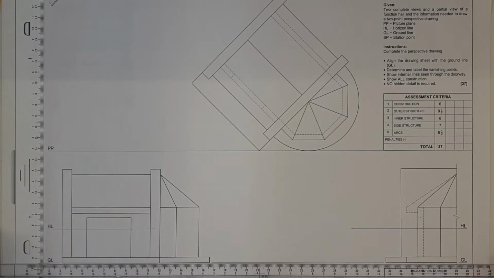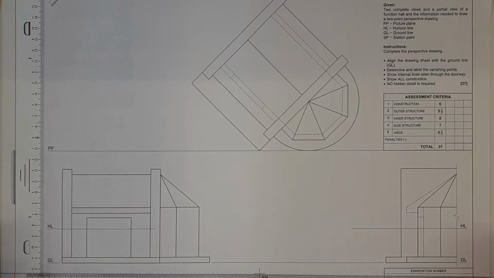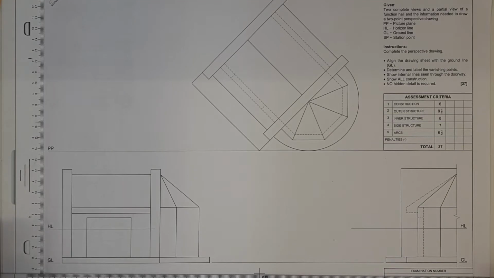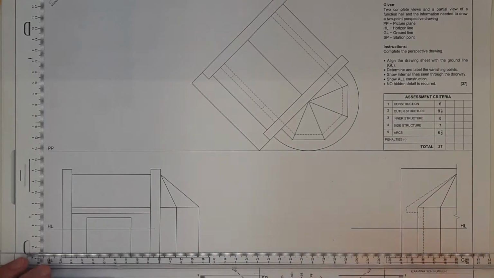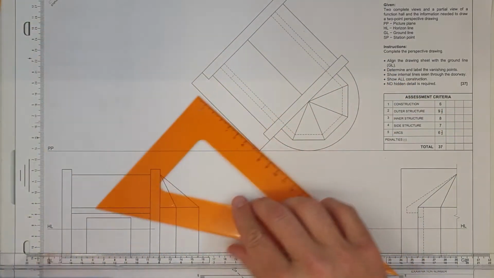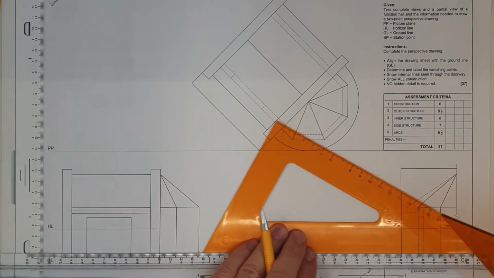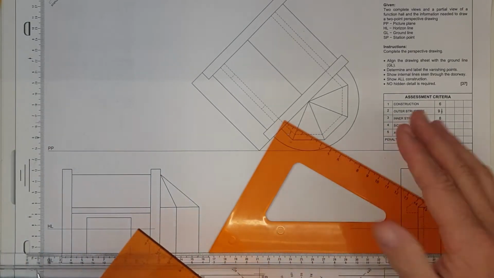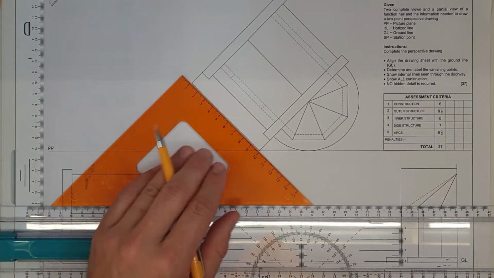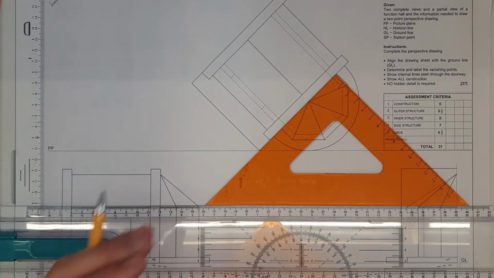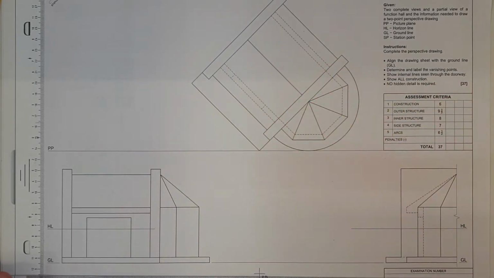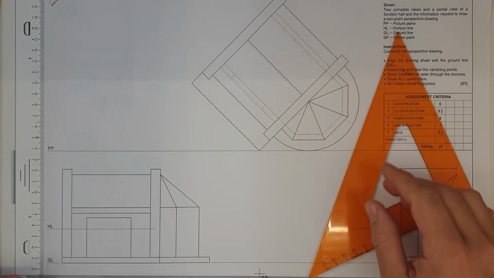I'm going to start off here with a couple of things. So the first thing is to look at our constructions, which actually count 6 marks. To get those construction points, the first step is to see at what angle the top view is. Now normally a top view will be at 30 degrees and 60 degrees. That's most of the cases. But in this case, it was at an angle of 45 and 45 to the right. So therefore, we are going to use our 45-degree set square to determine our vanishing points.